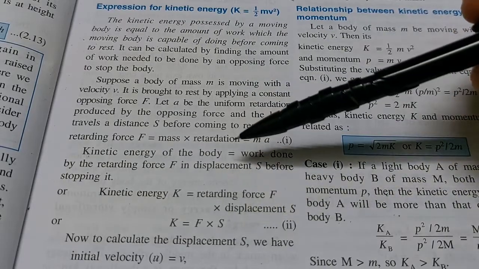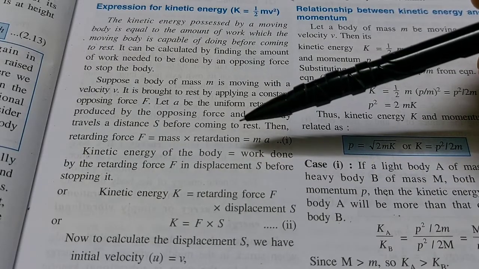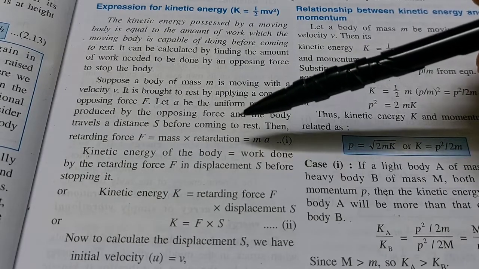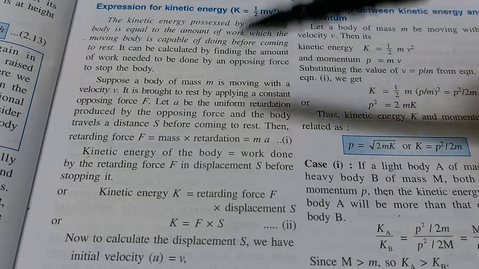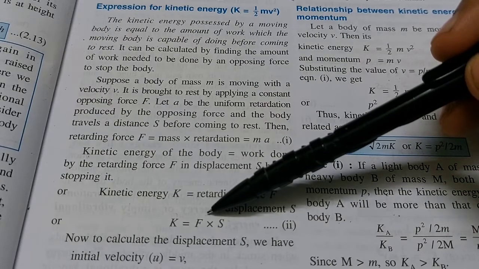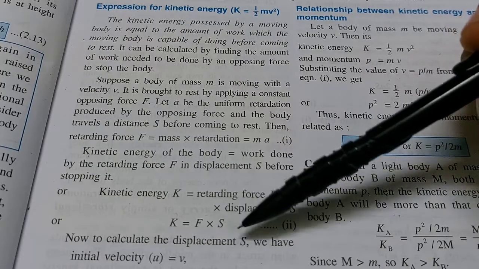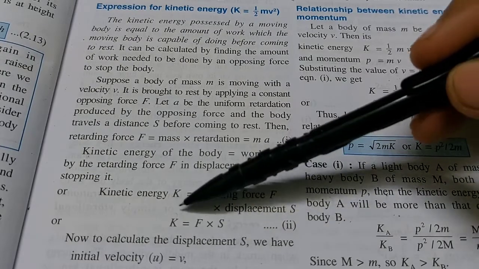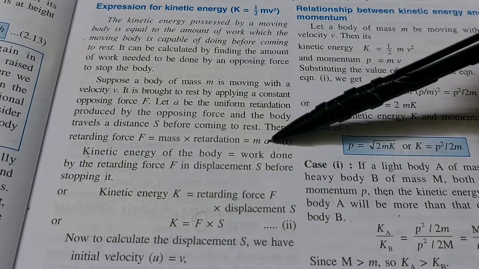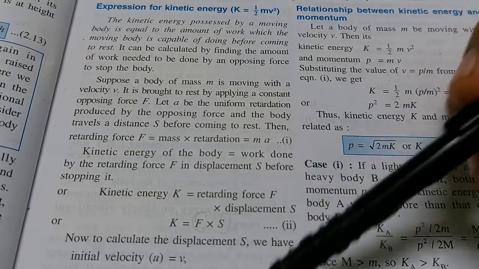In order to stop it, we will apply some force, like the brakes of a car. The amount of work done in stopping that object will be equal to the kinetic energy it possesses. So now we can say that the kinetic energy is equal to the force that we applied, the force of retardation, into the displacement. It won't come to a stop immediately. It will travel some distance and then come to a stop. So kinetic energy is F into S. Now F is ma, mass into acceleration. Substitute that. Similarly, to substitute displacement, let's work out something.